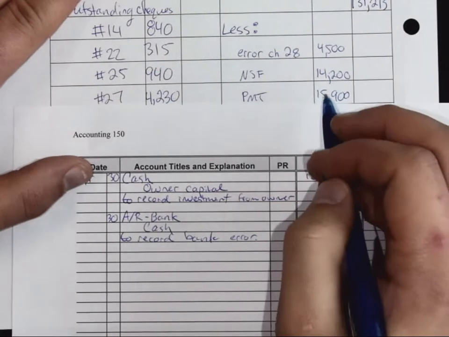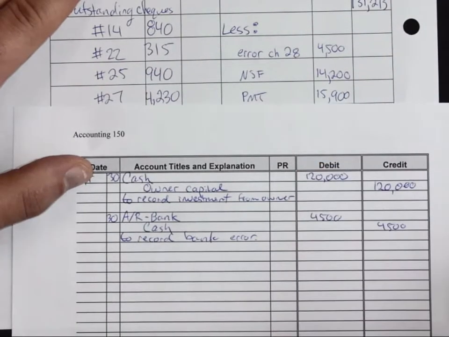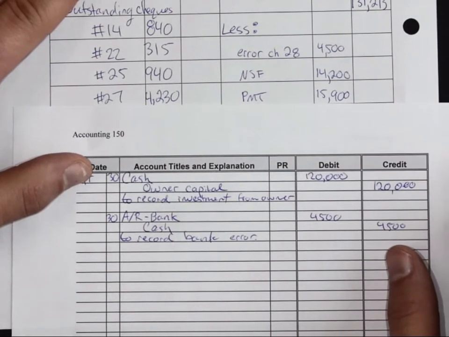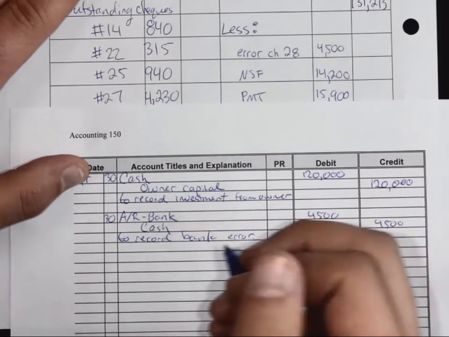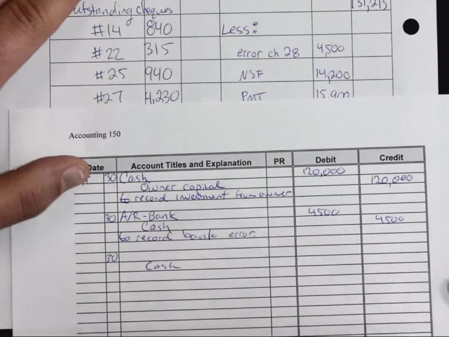On this NSF, we had an NSF check from Oprah Winnie. She paid it to us. We deposited it. The bank went to take it from her account. She didn't have the funds. It bounced. They took the money back from our account. So we've got to credit our cash. And what do we debit?